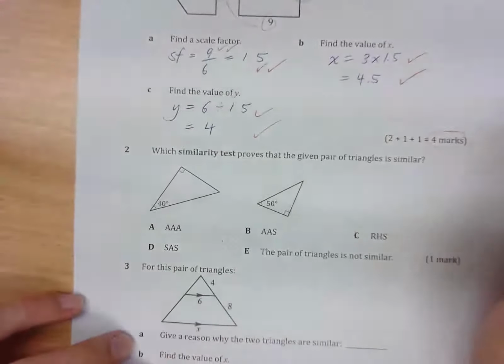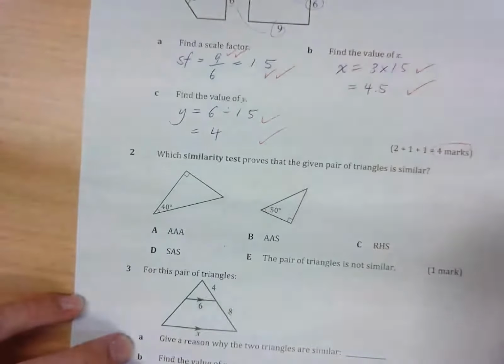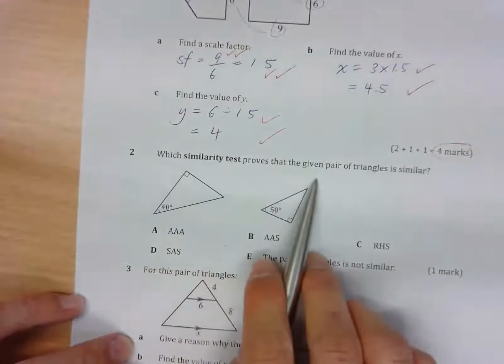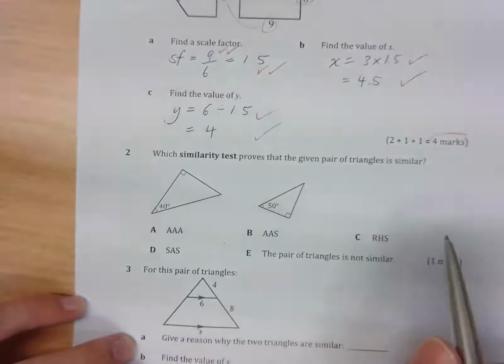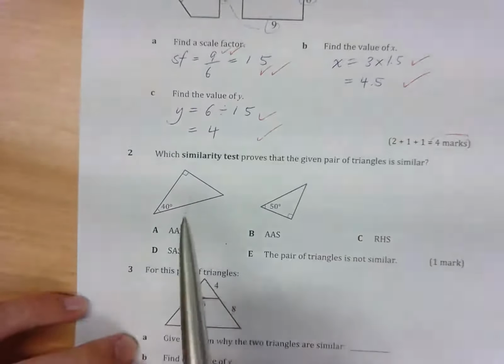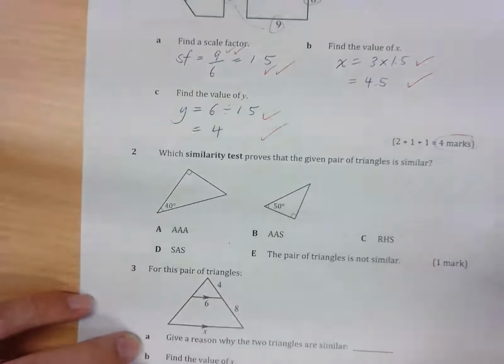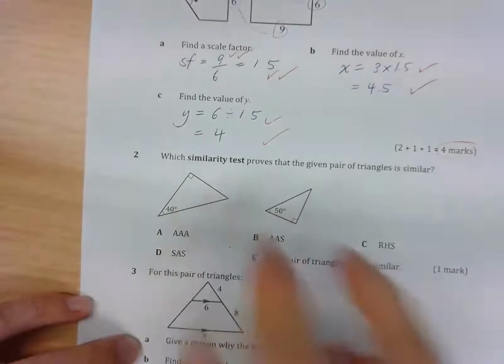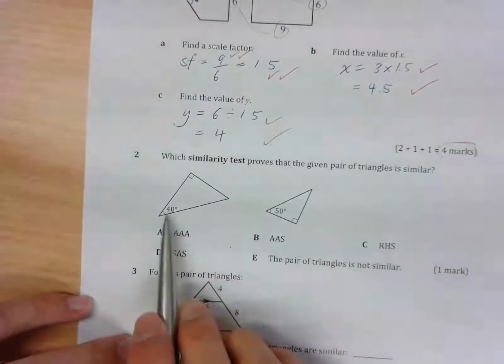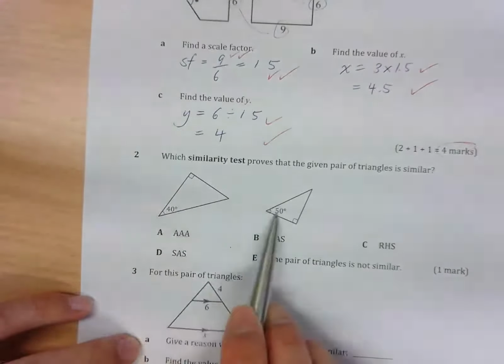Okay, so question 2 is similarity test. Which one proves that the given pairs of triangles are similar? If you have a look at both of these triangles, we see that there is a right angle in both. So it looks like there are two angles, and there's 40 degrees and 50 degrees here.